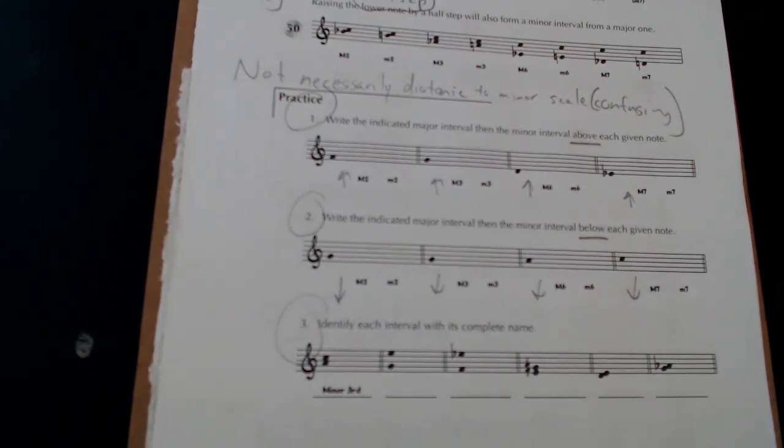One more thing before I sign off. Remember, minor intervals don't necessarily mean that the notes are in the minor scale together, or in any form of minor. Just so you know.